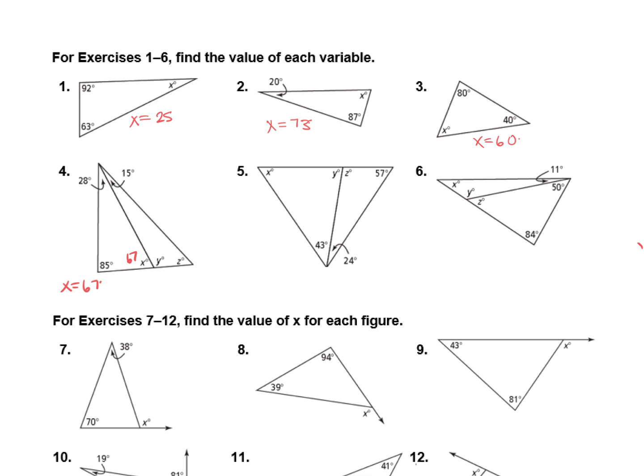The next thing I notice is that X is right next to angle Y. So this is a linear pair. These will be supplementary. So if we take 180 and subtract 67, we're going to get angle Y. So angle Y is 113 degrees.